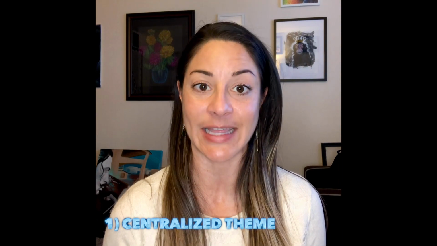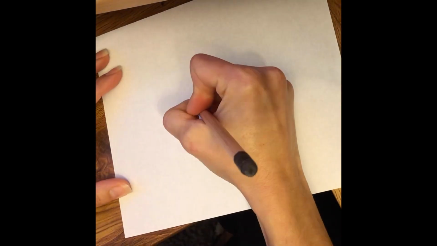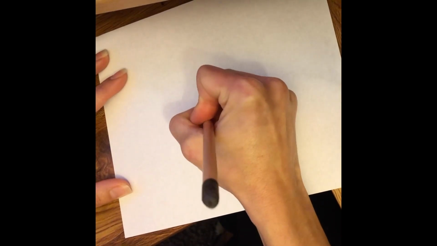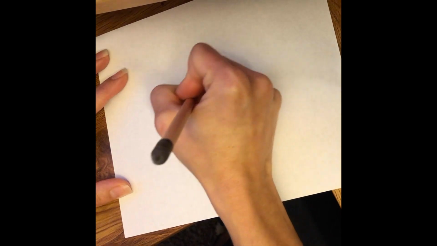The first one is going to be having a centralized theme. So this can be a project title, this can be a subject matter, it can be a problem that you need to tackle. Whatever it is that you are going to be building this off of, go ahead and write that in the middle of your paper with a little circle around it. Everything that you do from here on out is going to branch off of that one centralized theme.